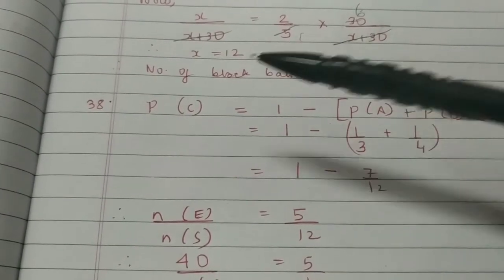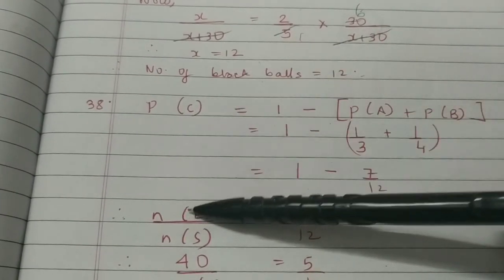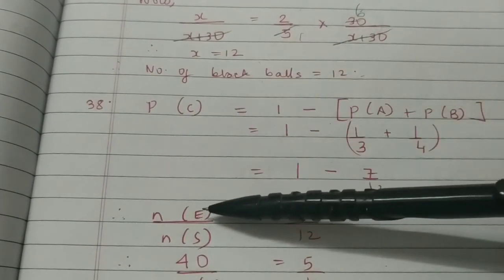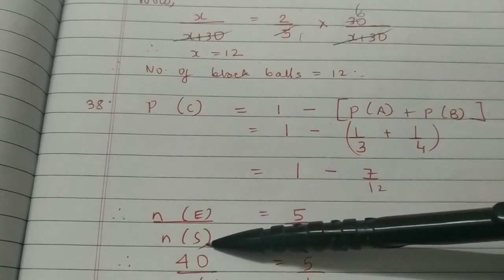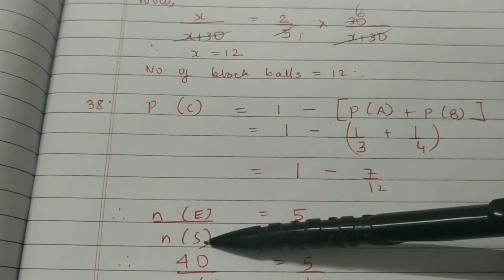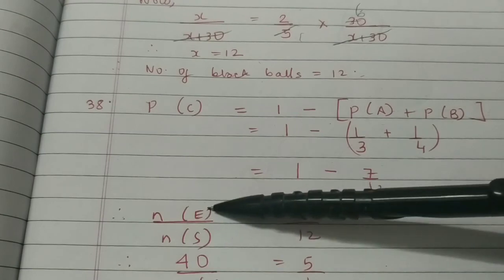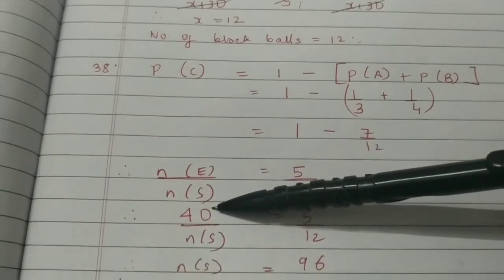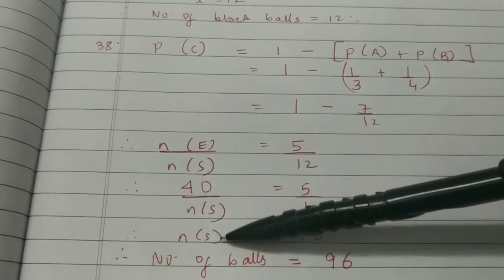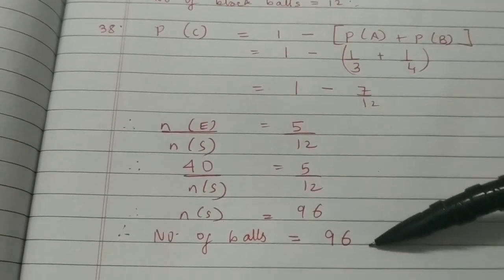But the formula of probability is number of events, that is C, number of C balls, upon total number, that is total number of balls. Now number of C balls is given as 40. So now I can cross multiply and get the total number of balls, which comes up to be 96.